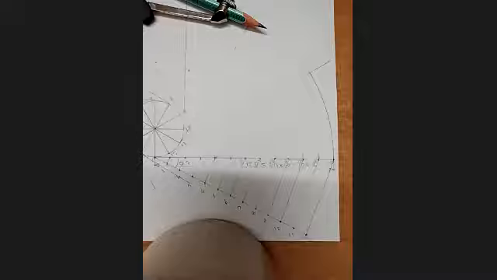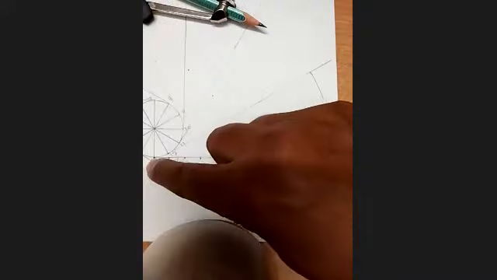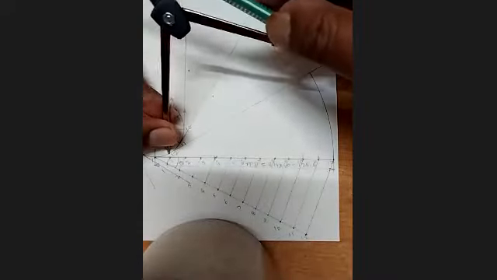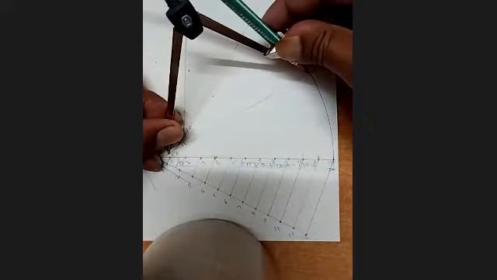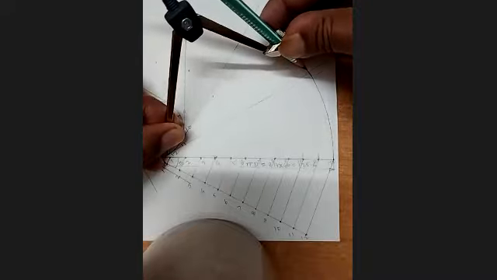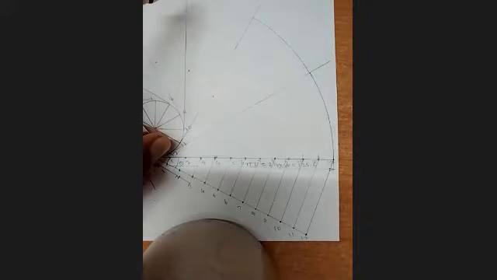Yes, sir. Okay. See, this is the tangent line to point 1. Now the new tangent through point 12, this one. You do one thing. You keep the metal end at 12 and take the length, now reduced by one part, and then draw an arc till it touches this point here.